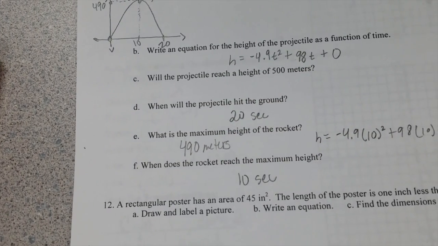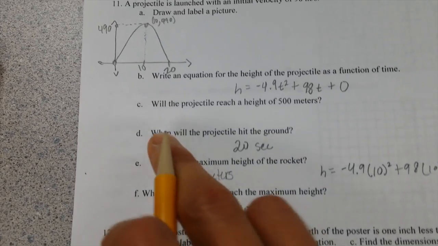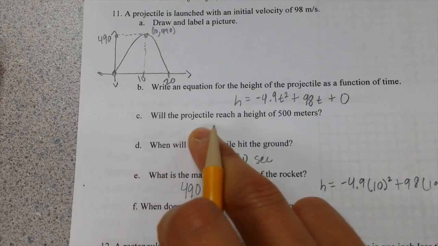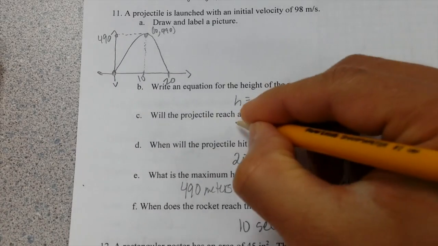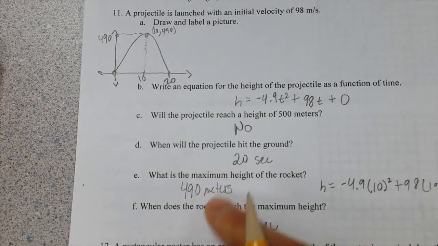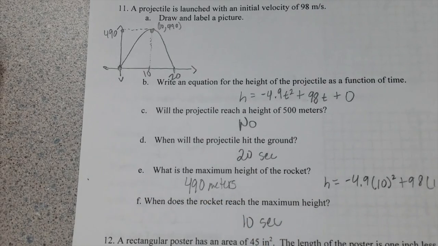Okay. So we can go back to C and answer it. It asks, will the projectile reach a height of 500 meters? No. Right? No, it only reached 490 meters.